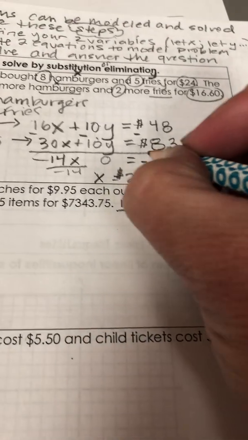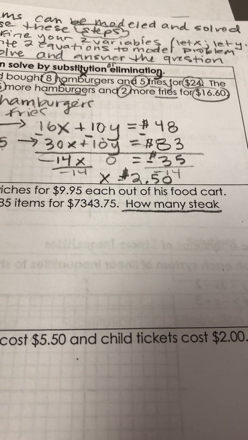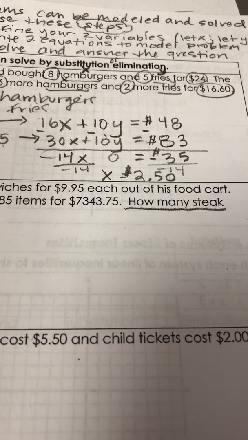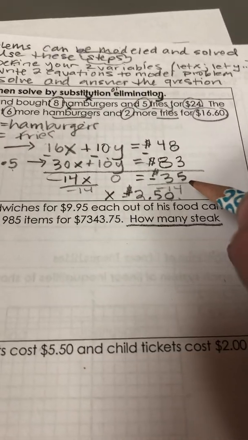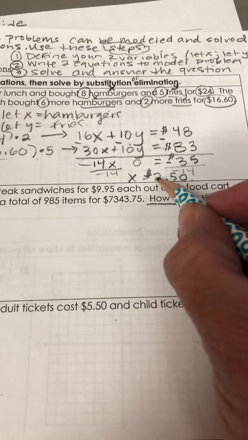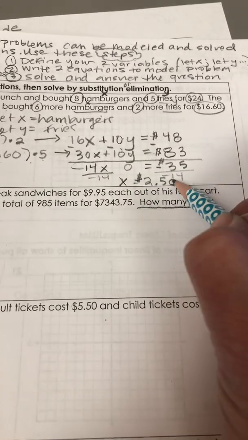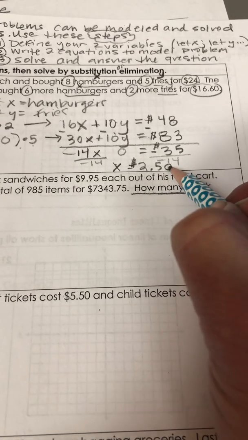And remember that this is the x value. What does that mean though now? So now I have an x. Well, let's make sure this is reasonable. If I zoom out, that means that one hamburger, if you think about it, because x is a hamburger, cost me $2.50. That's pretty awesome.